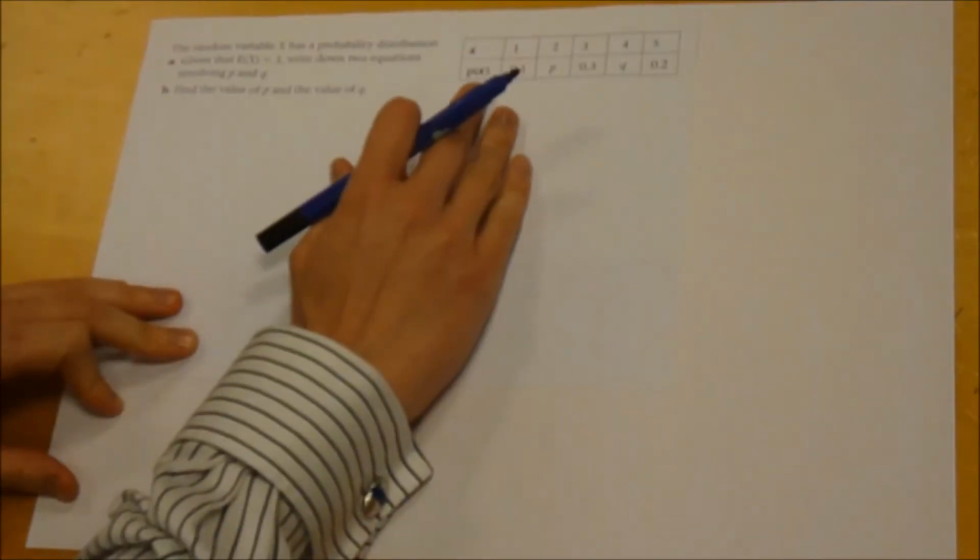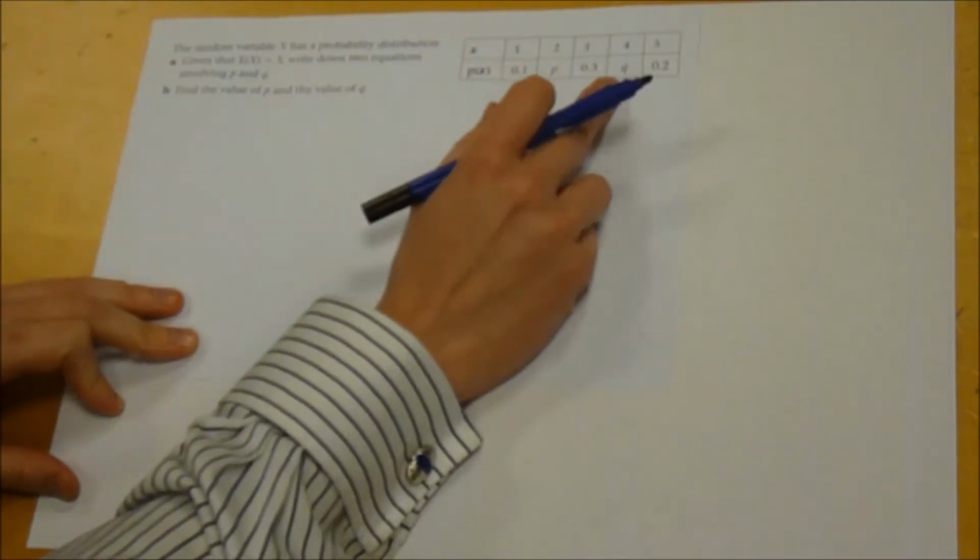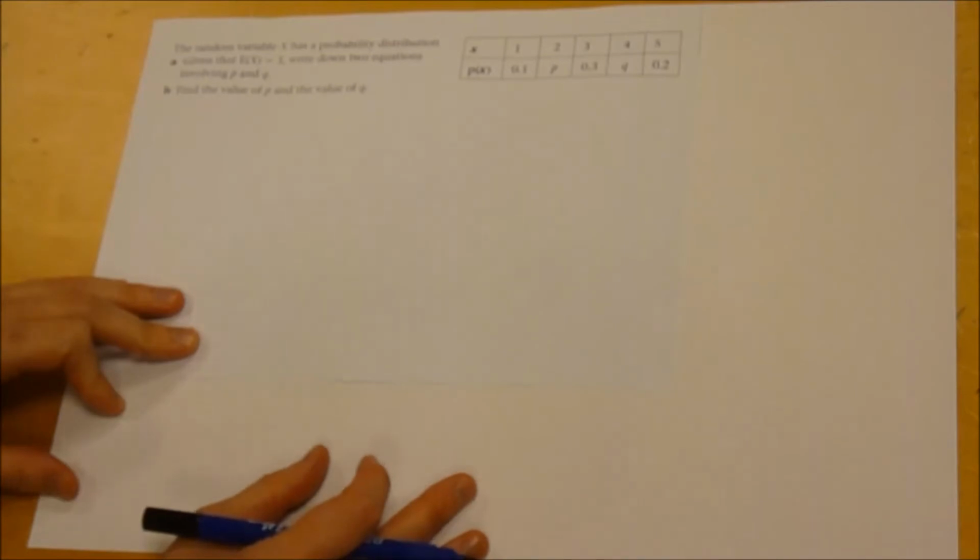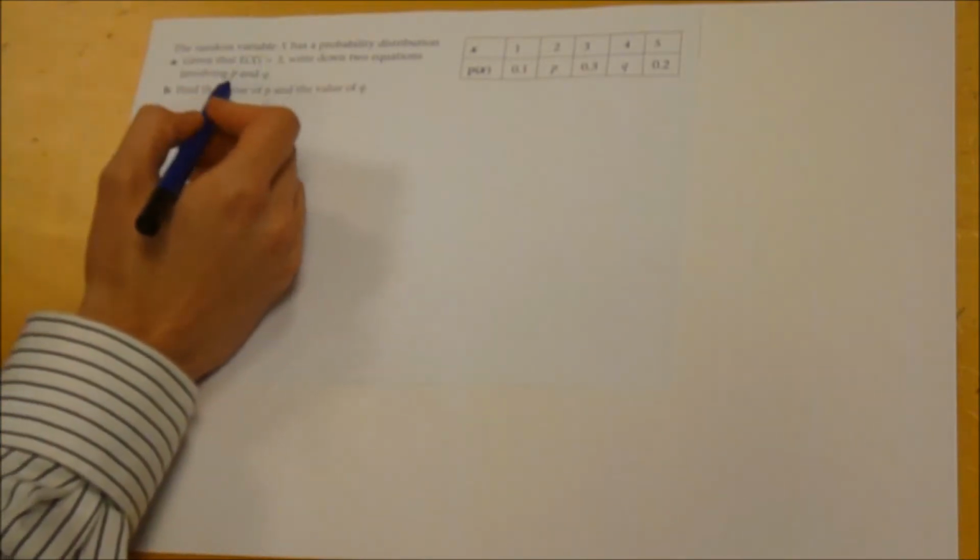Okay folks, so here in this question we've been given the probability distribution and we can see clearly there's two values missing. So if we're going to find the two different values, we're obviously going to have to solve simultaneously. So we need to form two different equations. Part A asks us to do exactly that. It says, given that the expected value of x is 3, E of x is 3, write down two equations.